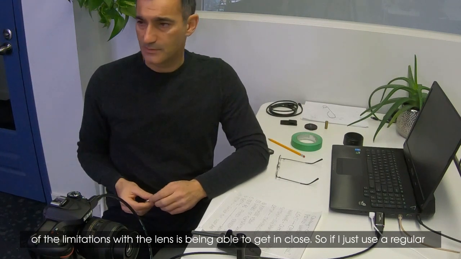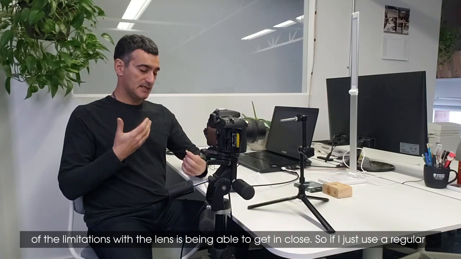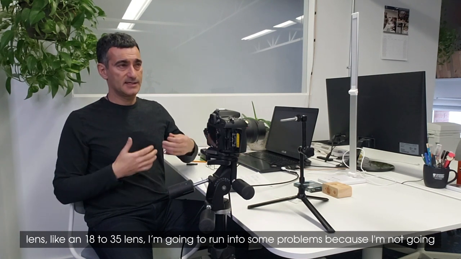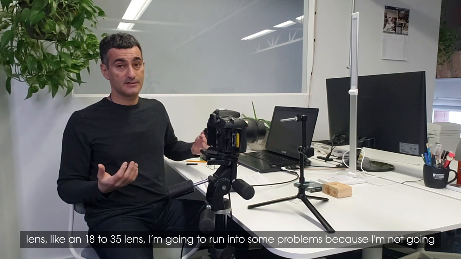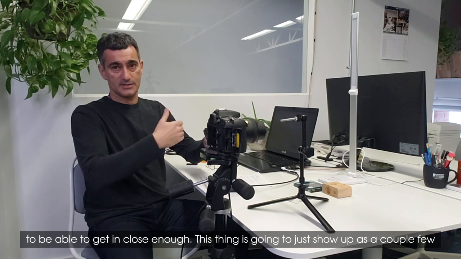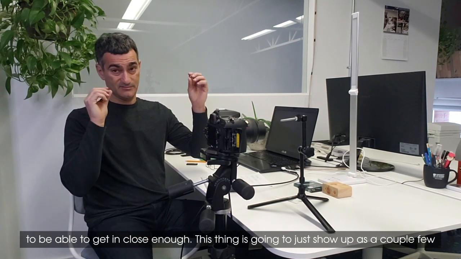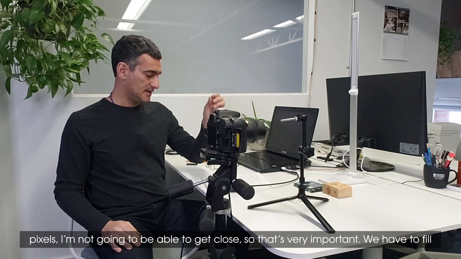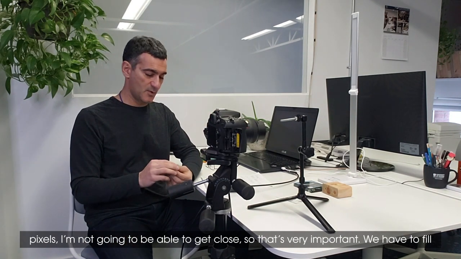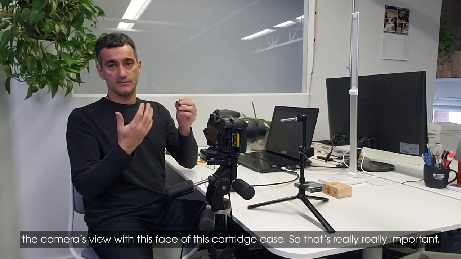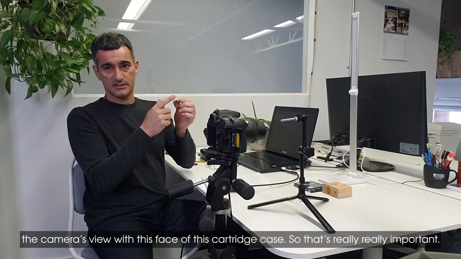One of the limitations with the lens is being able to get in close. If I just use a regular lens, like an 18 to 35, I'm going to run into some problems because I'm not going to be able to get close enough. This thing is going to just show up as a few pixels. So that's very important. We have to fill the camera's view with the face of this cartridge case.